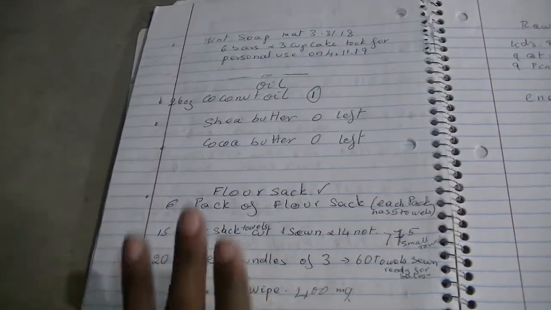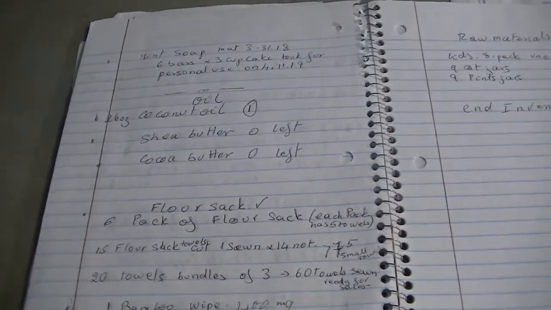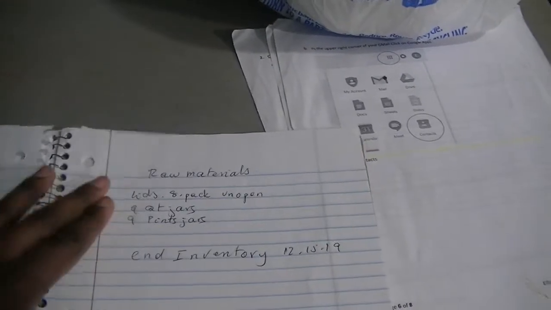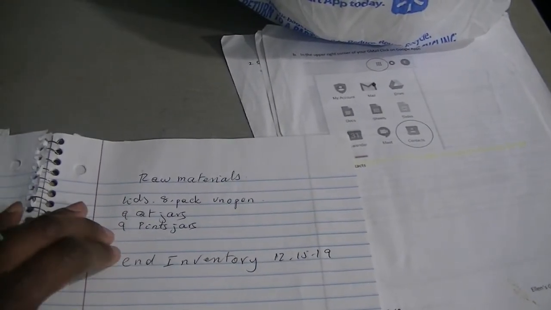And I'll write them down, just the information that will be important for me to collect. And that's pretty much it. And then I will count my raw materials that I have on hand. I like to write them down.